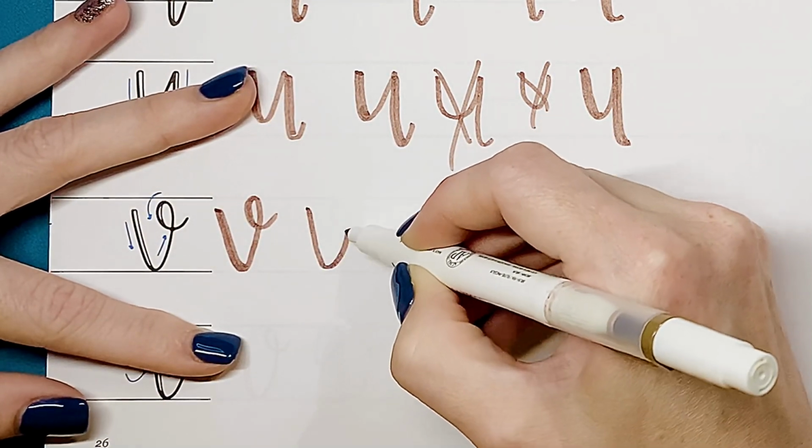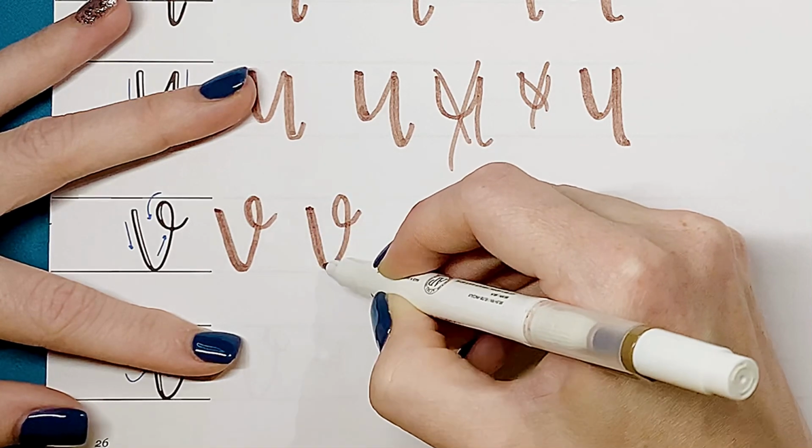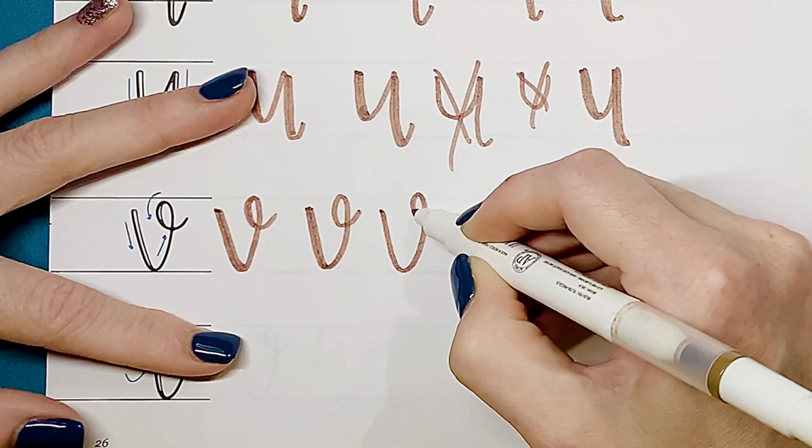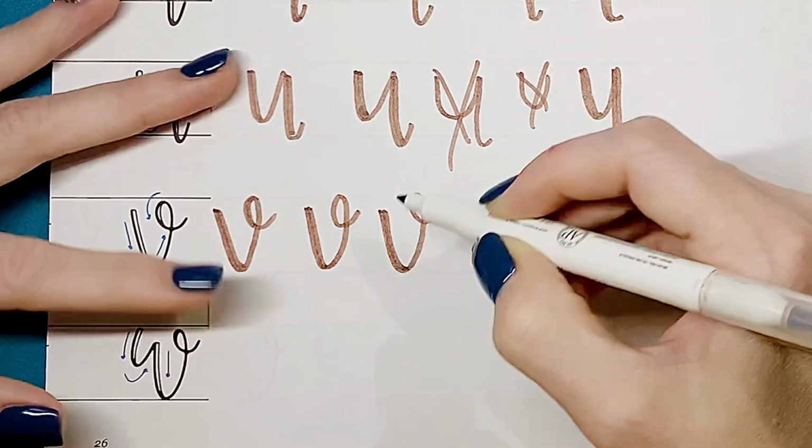Up, down to the bottom, to the top, and curl. All right, freehanding it. To the bottom, up to the top, and curl. All right, that one's not so bad.